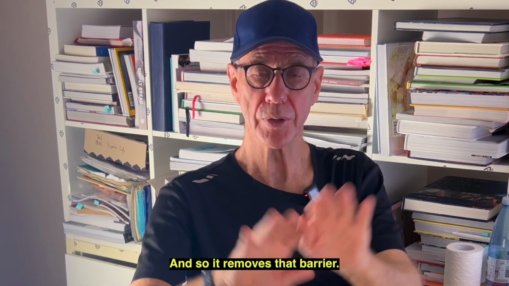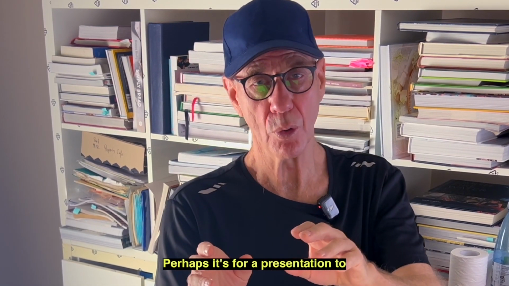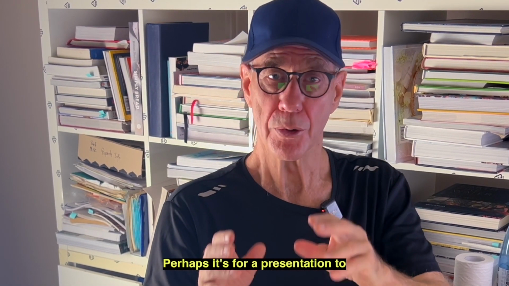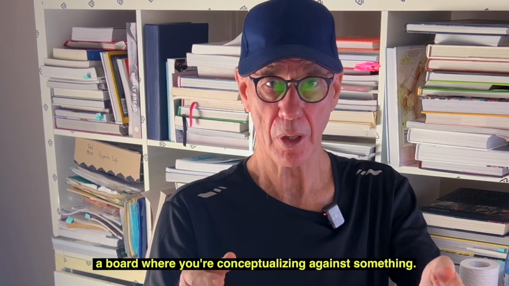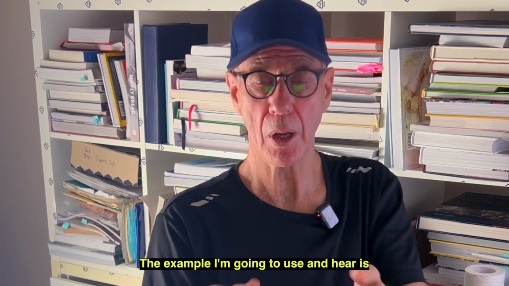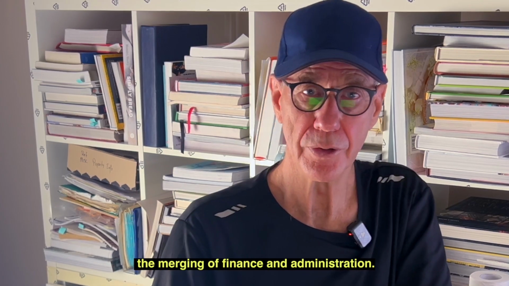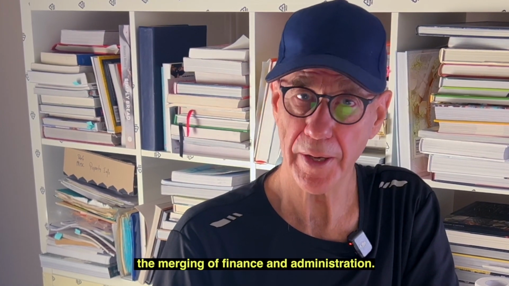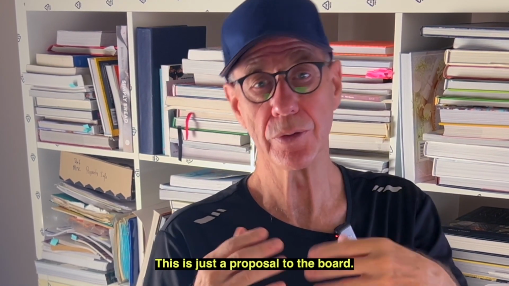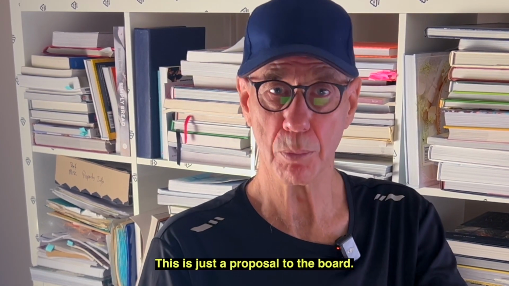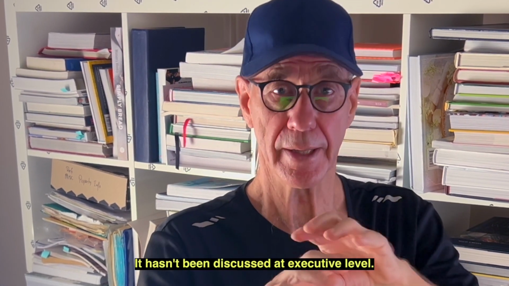And so it removes that barrier. Perhaps it's for a presentation to a board where you're conceptualizing against something. The example I'm going to use in here is the merging of finance and administration. This is just a proposal to the board. It hasn't been discussed at executive level.